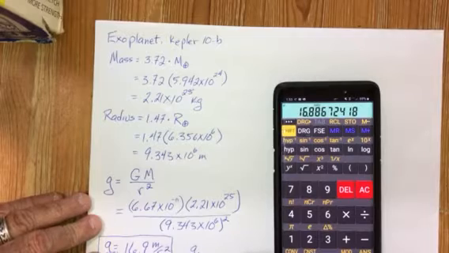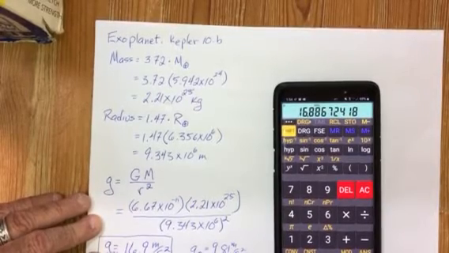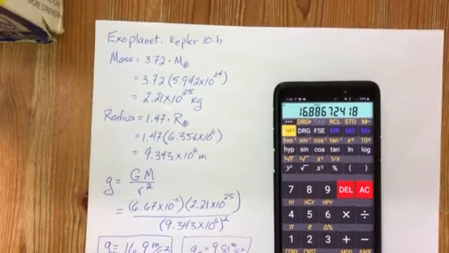Now the acceleration due to gravity on Earth, as we recall, is 9.81 meters per second squared. And that means that the acceleration due to gravity is almost 2 times as much as the acceleration due to gravity here on the surface of the Earth. And we'll come back and talk about some of the consequences of that in a moment.